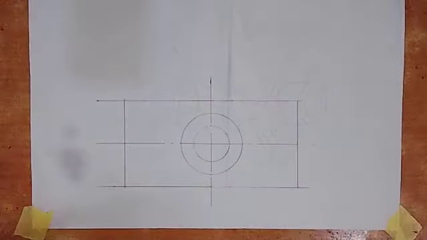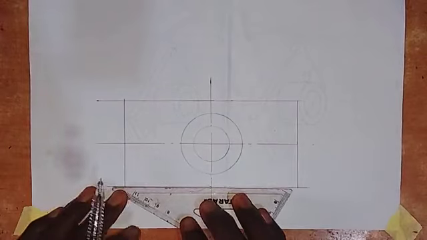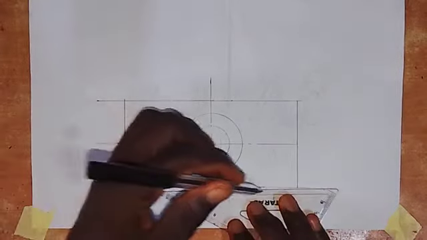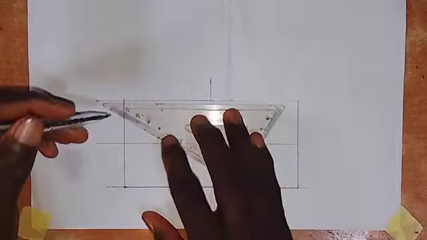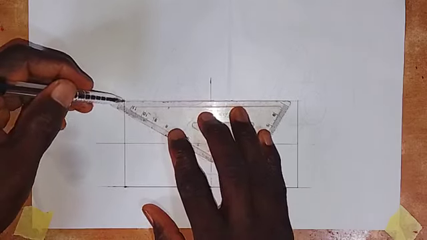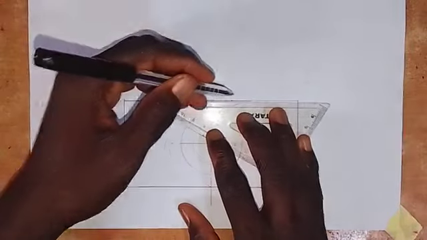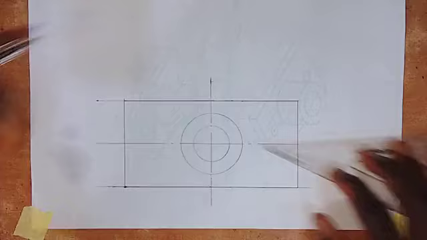Okay, so this line has to be made a thick line from here to here, and then we complete it here, making it a thick line as we see it, and then this line also, so we make it a thick line. All right, so we have this.